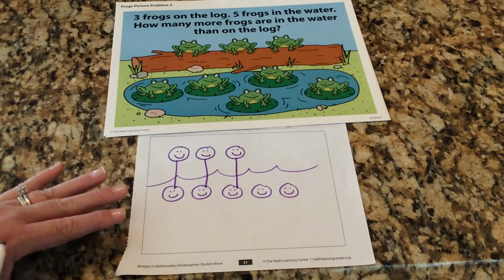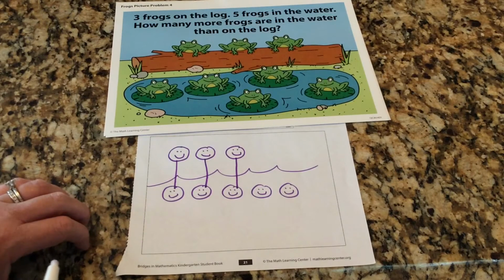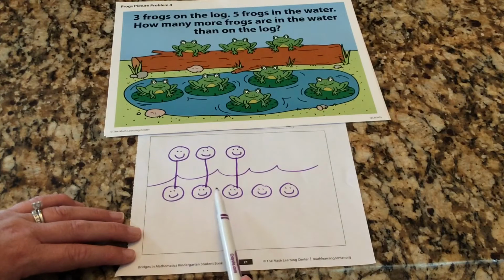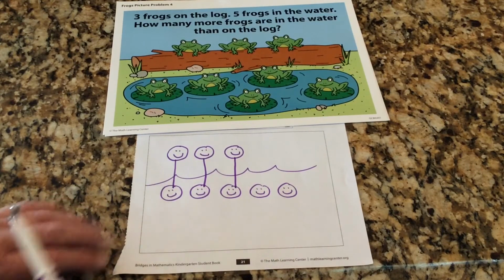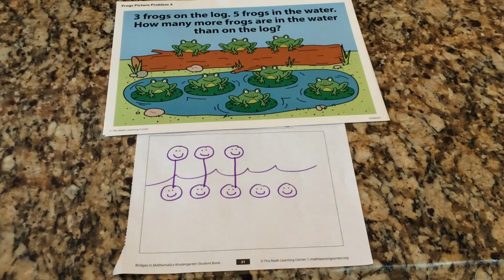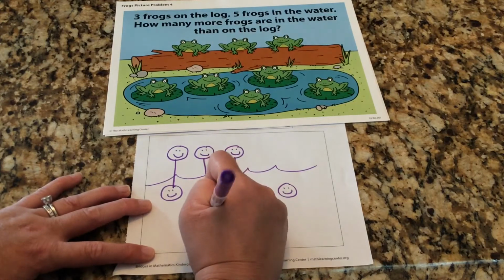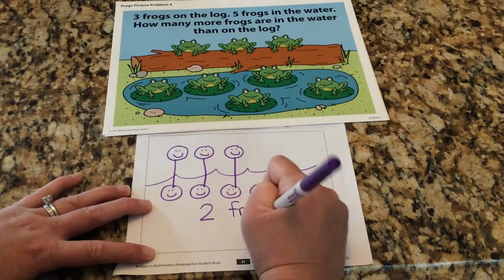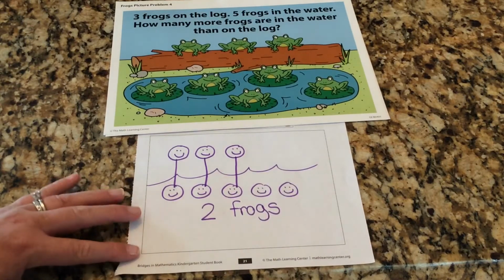The question was, how many more are in the water than on the log? I've run out of logs to match with waters, so how many did I have left over? That would be our answer to how many more frogs are in the water than on the log. How many more? It is 2 frogs. So that's an illustration way to solve the problem.